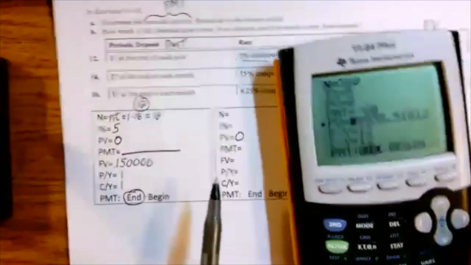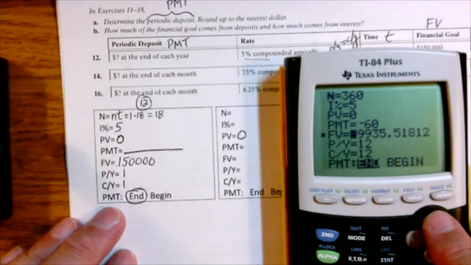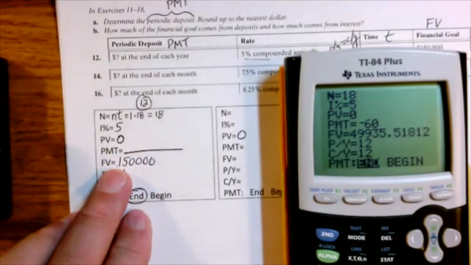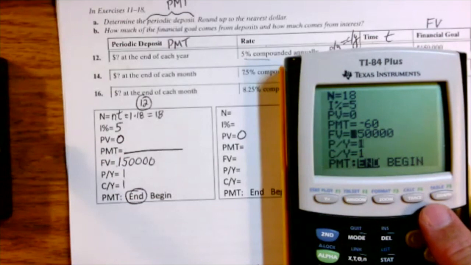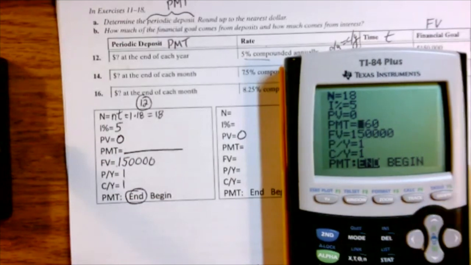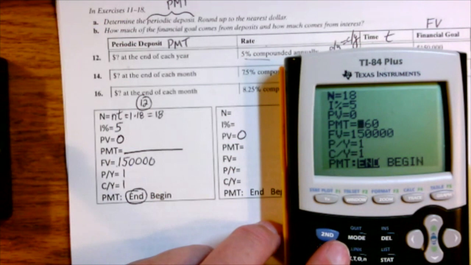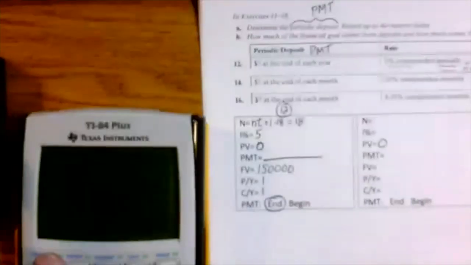All right, let's plug it in, find out what the payment should be, or the investment. I've got to type these things in, 18 and 5 and 0. The sad news here is that if you make one little error on any one of these rows, the whole problem's going to be wrong, because it basically takes these numbers and plugs them into a formula. Let's see, how much do you have to invest each year to come up with $150,000 at the end of 18 years? And there it is, just a little bit over 5,000.